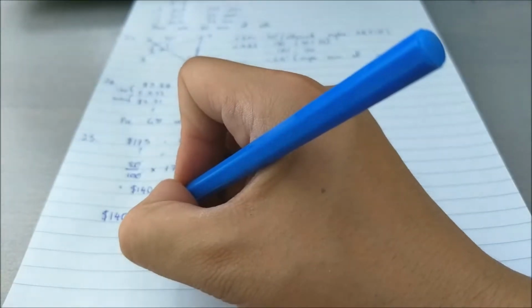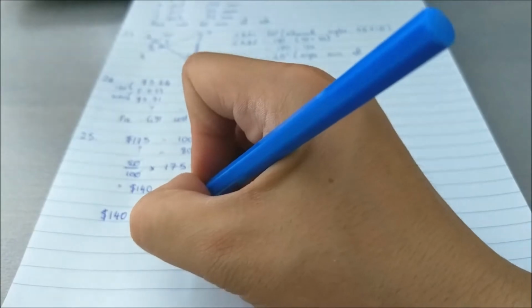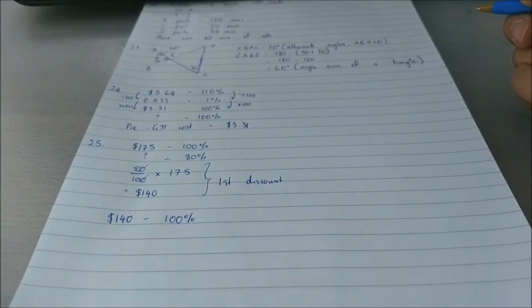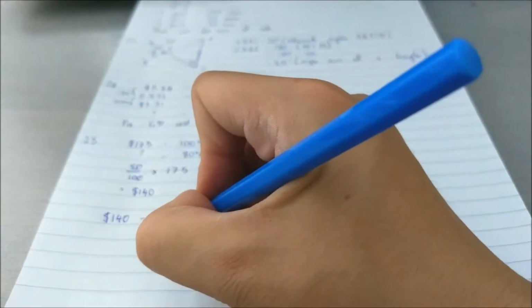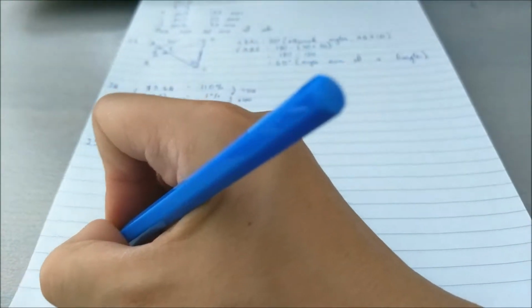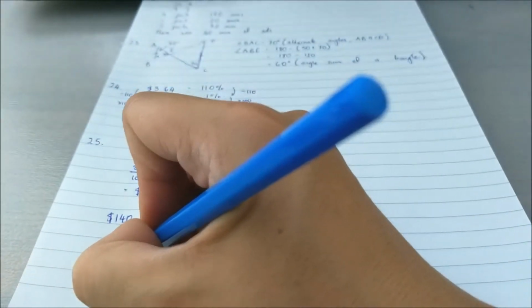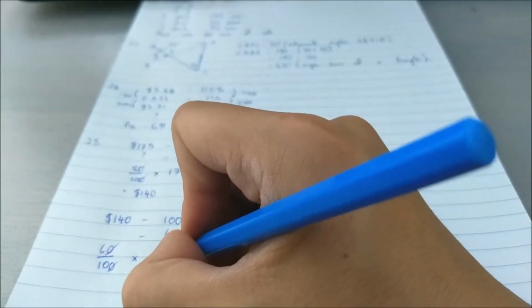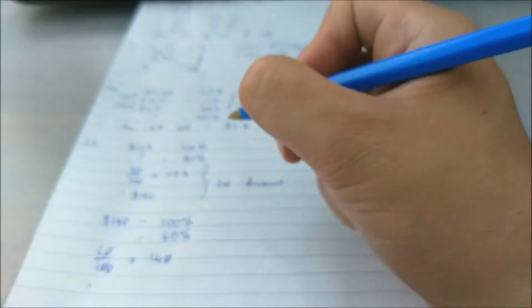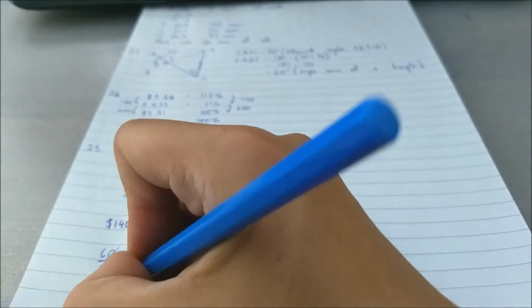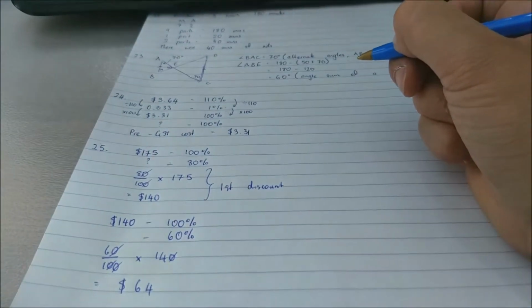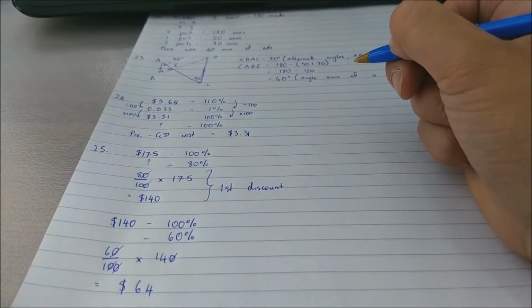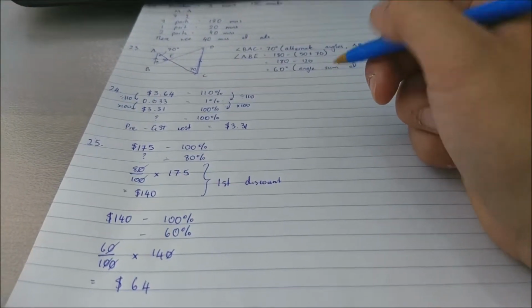is the new original price, so it'd be 100%. Gets a discount by 40%, so it's only worth 60% now. I'm going to do the same thing. 60 times, cross out a 0 from the top, 1 from the bottom, 1 from the top, 1 from the bottom. So 6 times 14 is 64, I think. Yeah, $64. That's it.